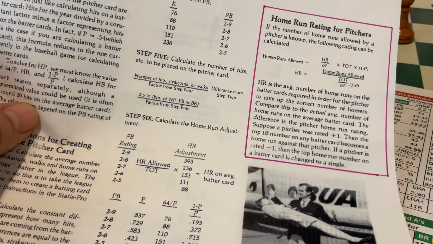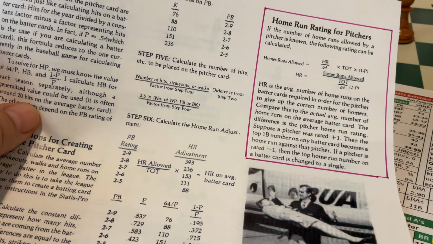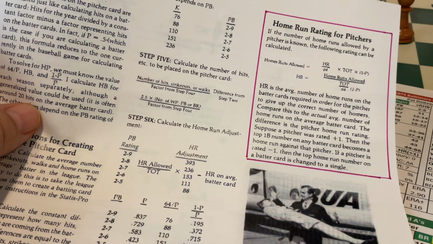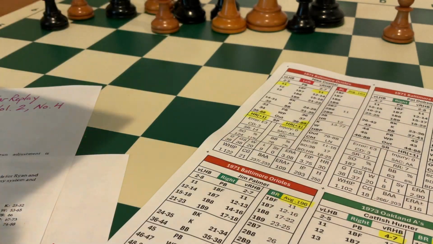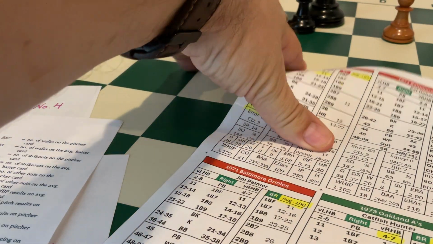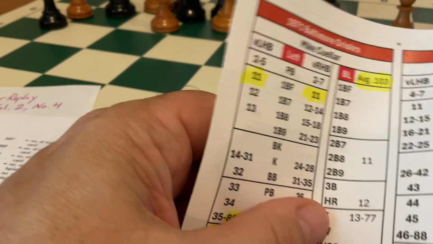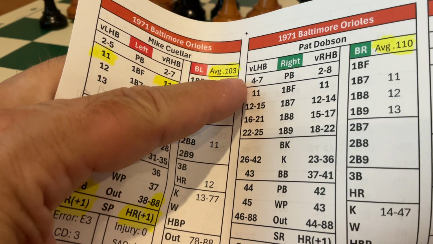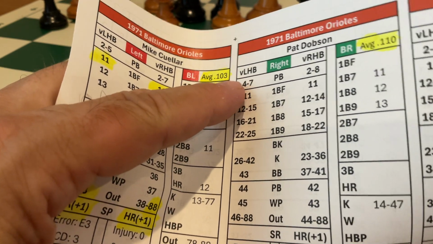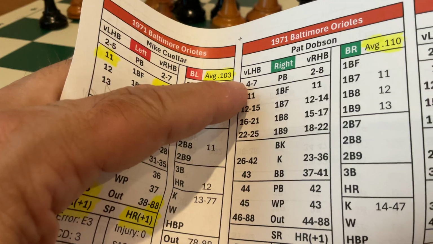I looked at this formula for a little bit, and I said, this would be relatively easy to put in the spreadsheet that I already have built. So I did that. In most cases, the so-called PB rating for the pitcher will take care of getting extra base hits right, including home runs.